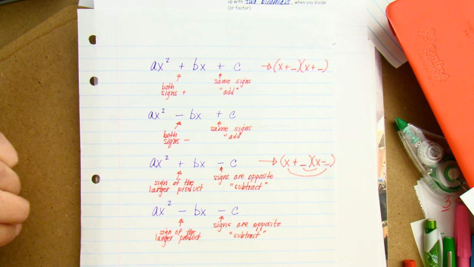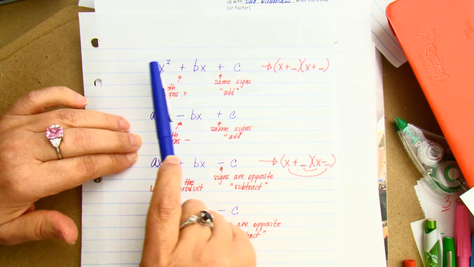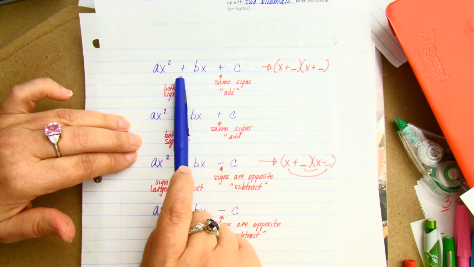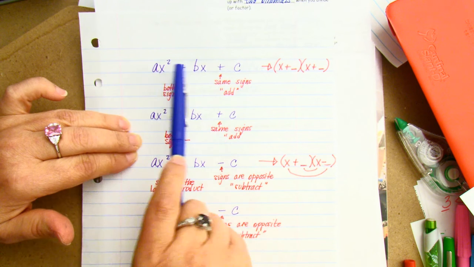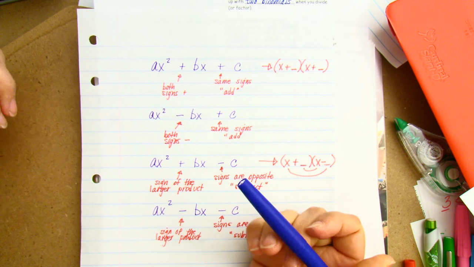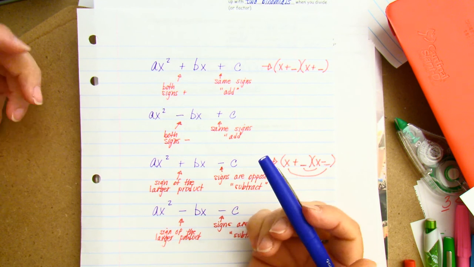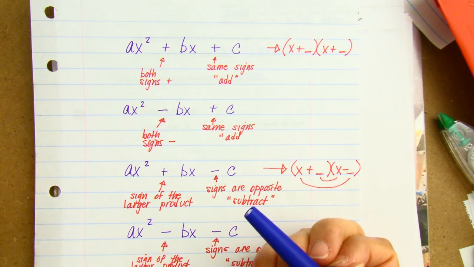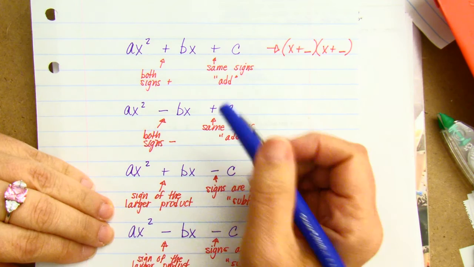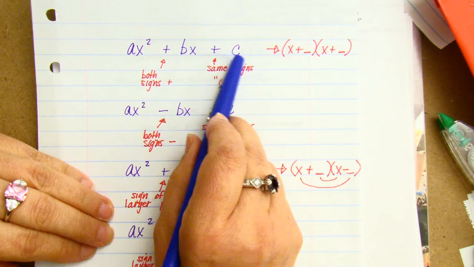I'm going to explain it now. This is a quadratic expression, ax squared plus bx plus c. It's a polynomial. We don't know what a, b, and c are, nor do we care right at this particular point. But I want to talk about the signs, because I believe that this is the best way to learn about factoring. I can have four possibilities.